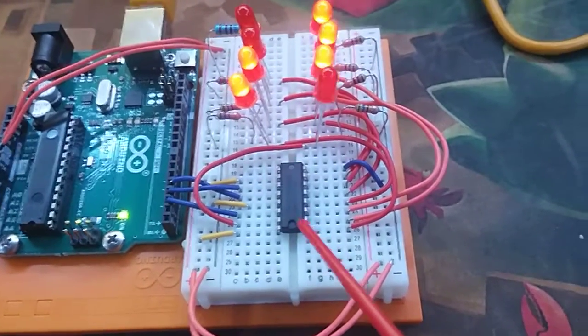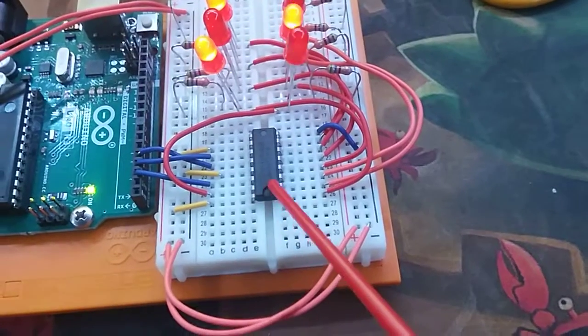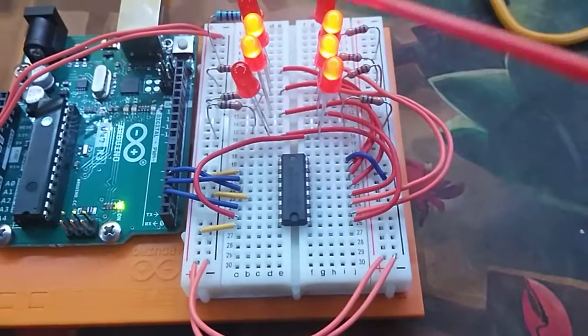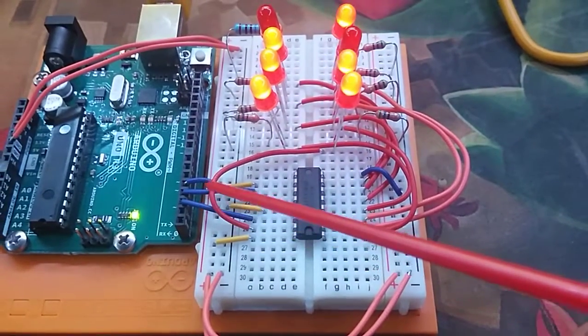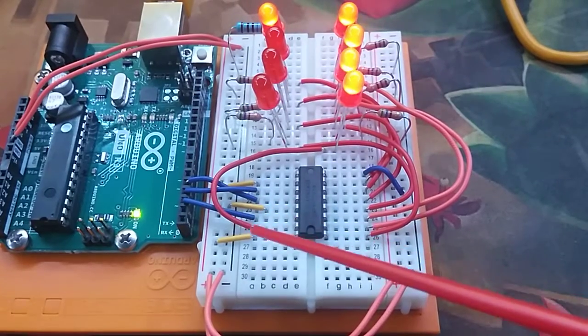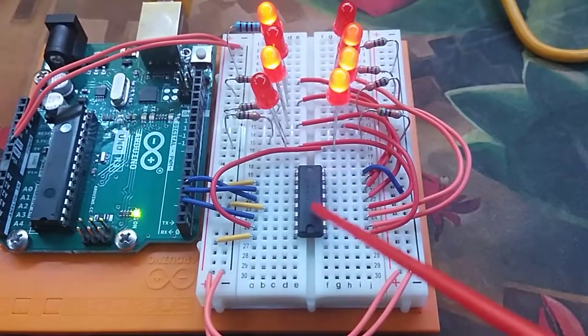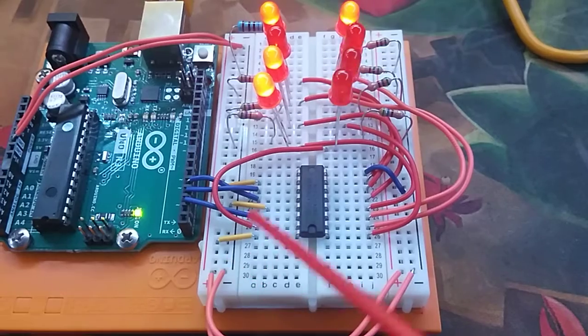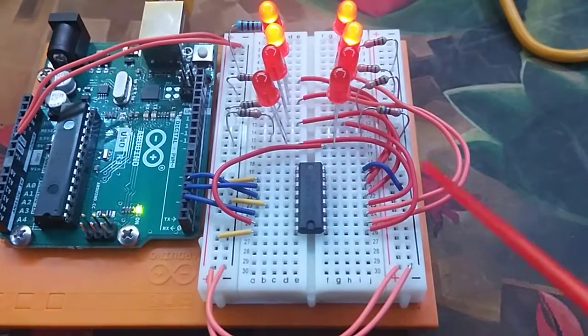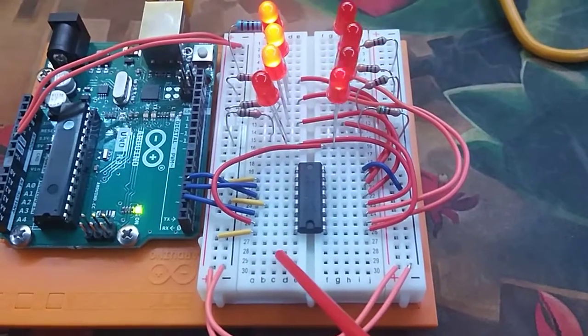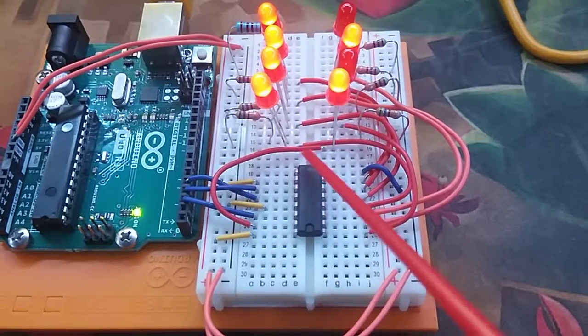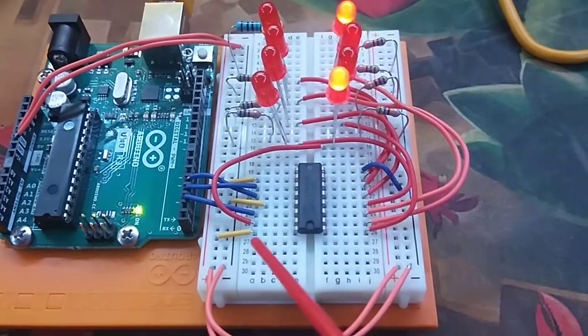Now this here is our shift register. This particular guy is taking control of all these LEDs using only 3 pins. Right here we can see connections of the shift register connected to positive, negative, and another negative over here. And then we have several connections going to our LEDs.